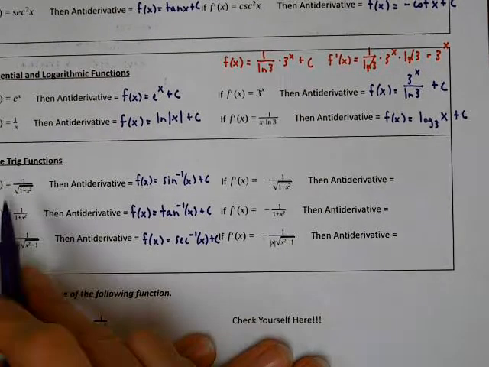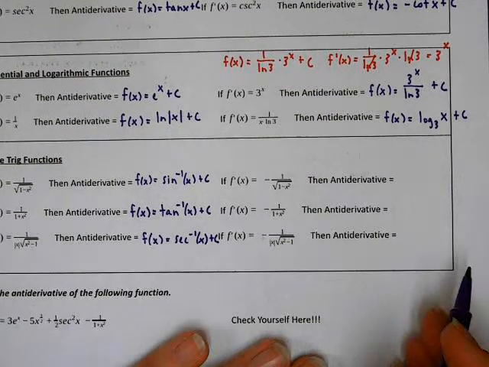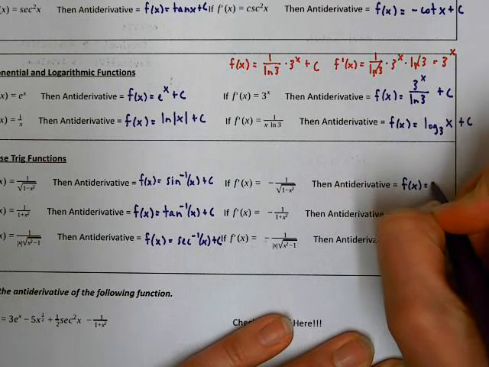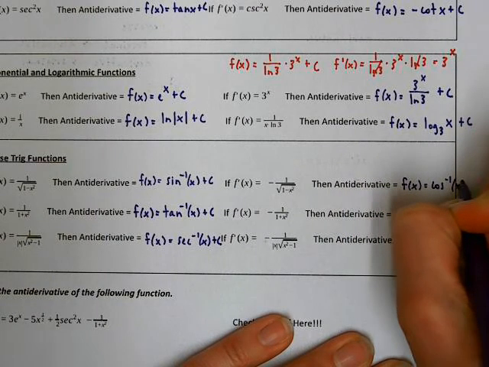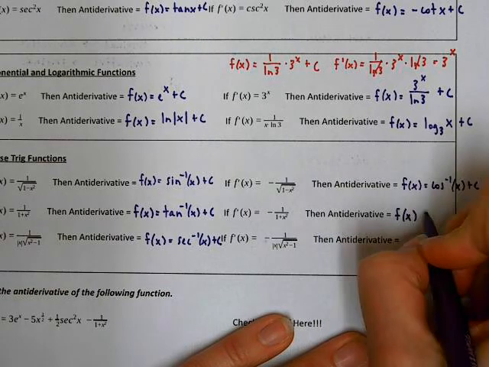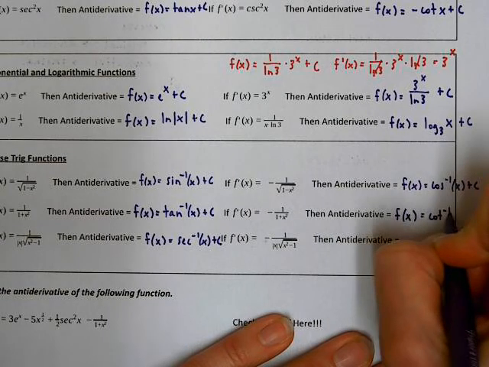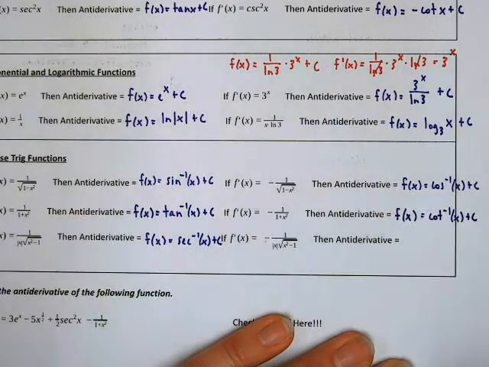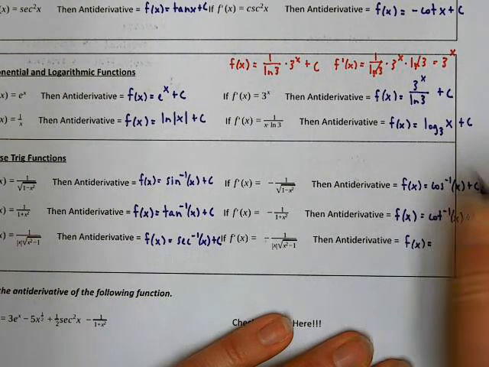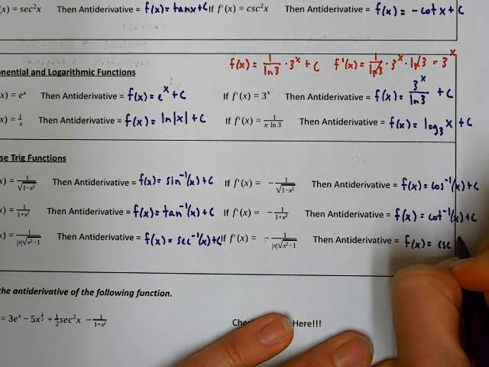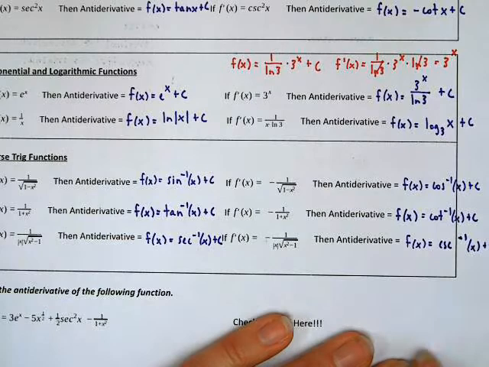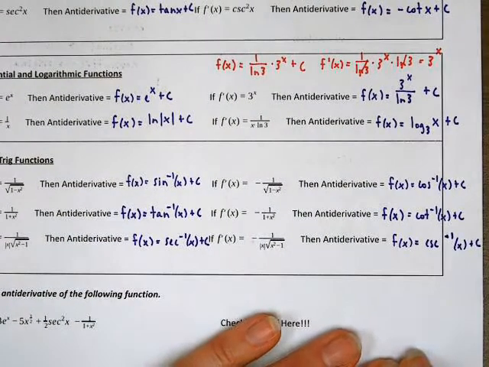Now, you'll see these all have the same derivatives, just opposite signs. So here, this is going to be our inverse cosine of x plus c. This is our inverse cotangent of x plus c. And here is our inverse cosecant of x plus c.